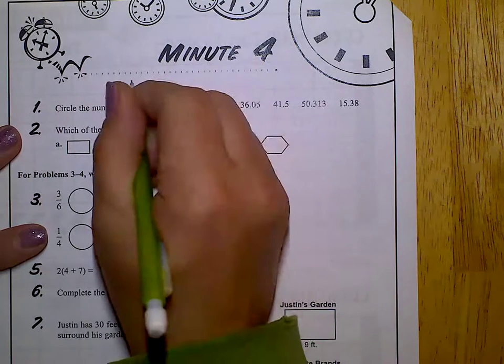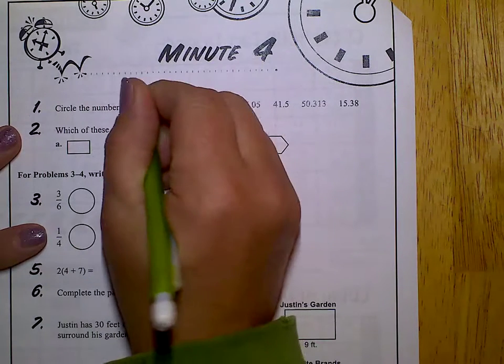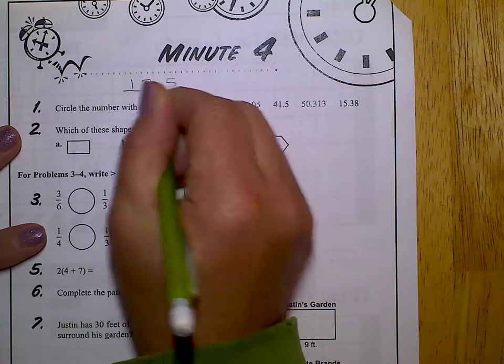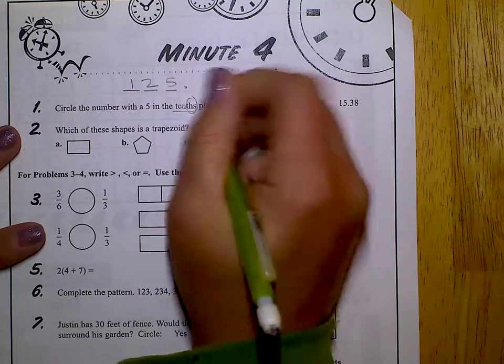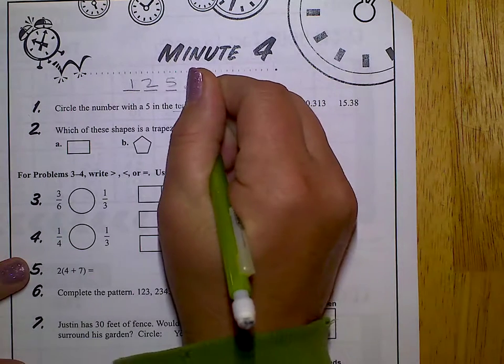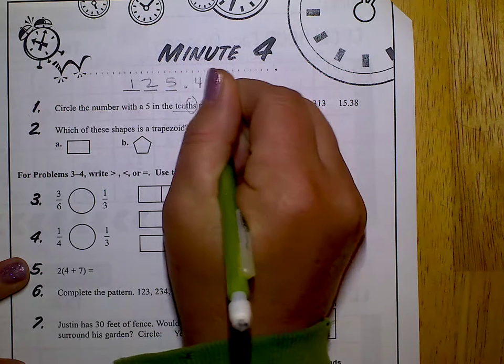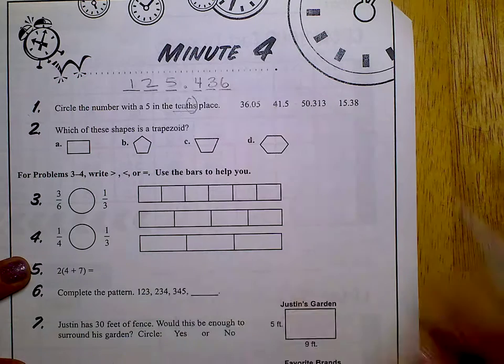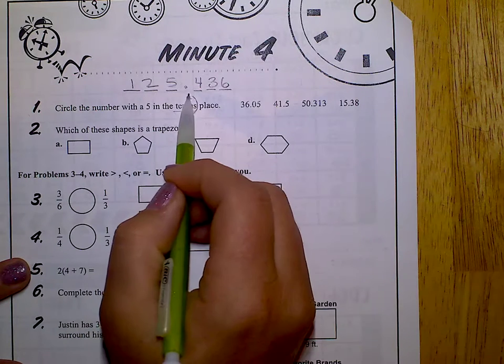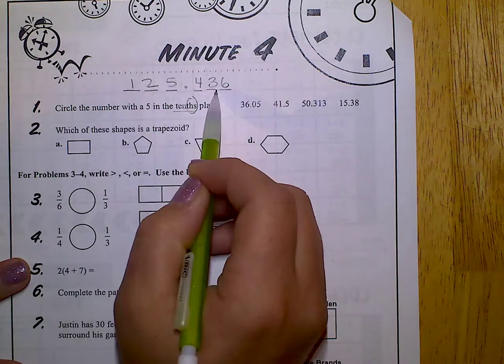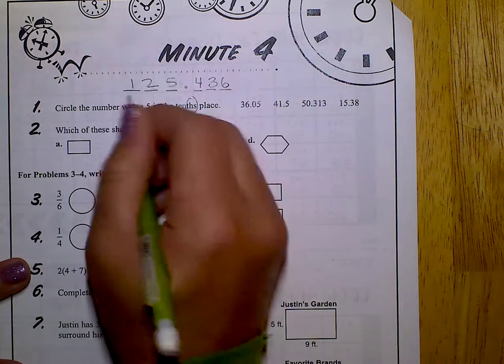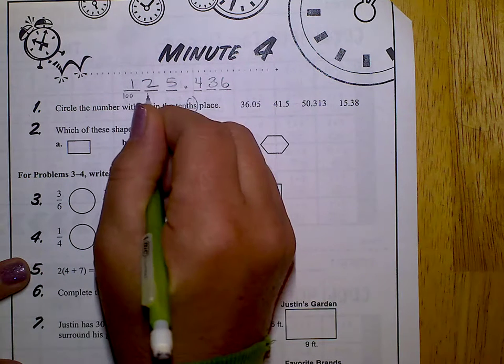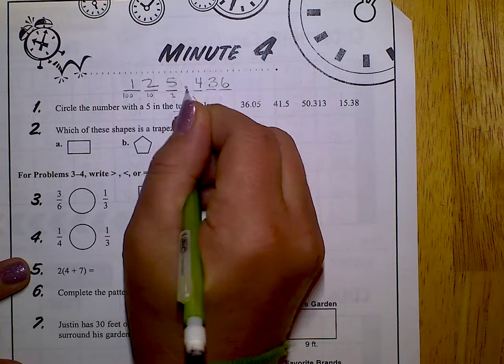I'm going to start just with the number 125 and 436 thousandths. Okay, so if we're looking at this number right here, this is the hundreds place, this is the tens, this is the ones.